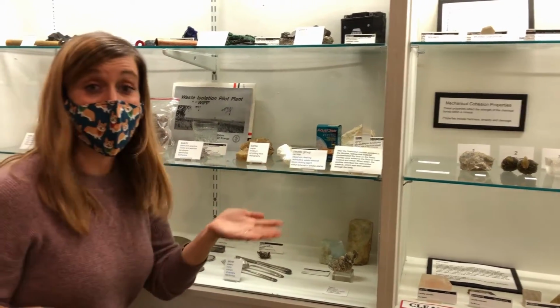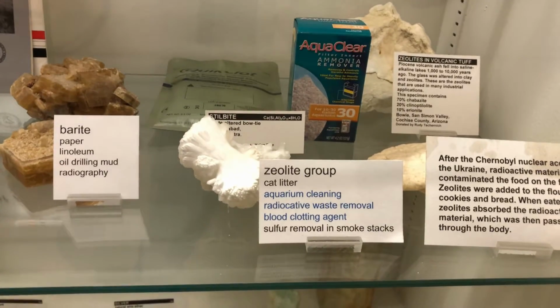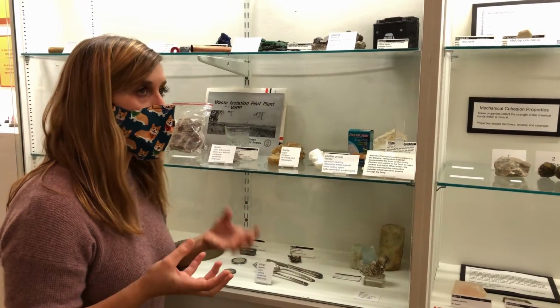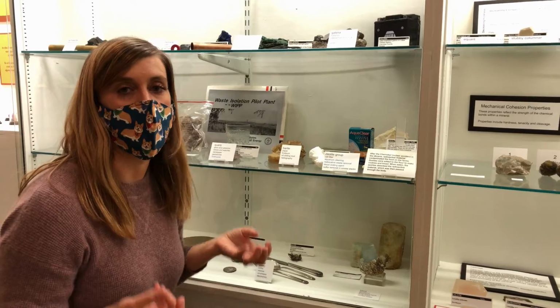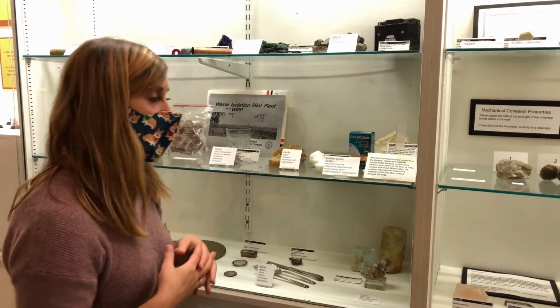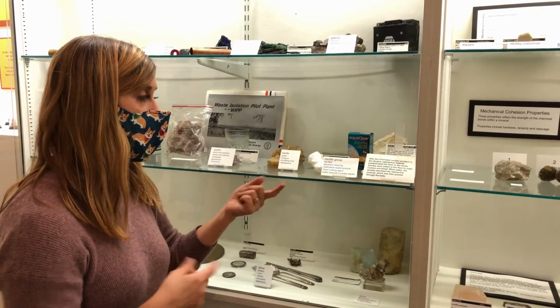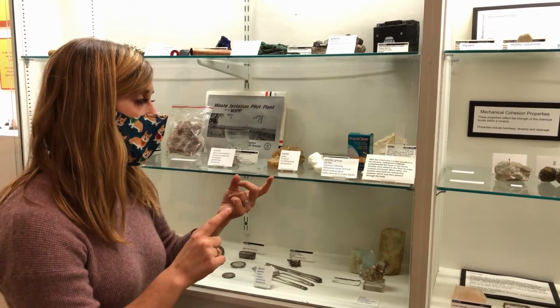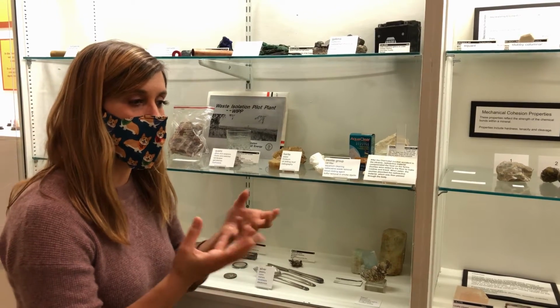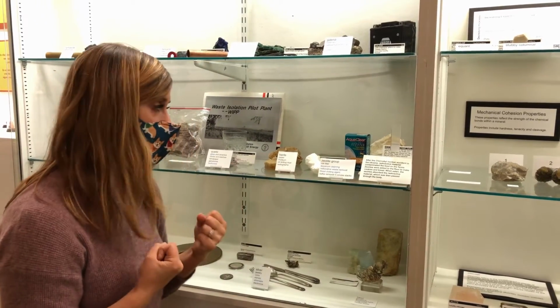One very common mineral group that has a lot of different uses is a group of minerals that we call zeolites. Now, zeolites have one really great physical property in that they're very absorbent. And so zeolites are commonly used in cat litter or anything where we want to absorb certain material.